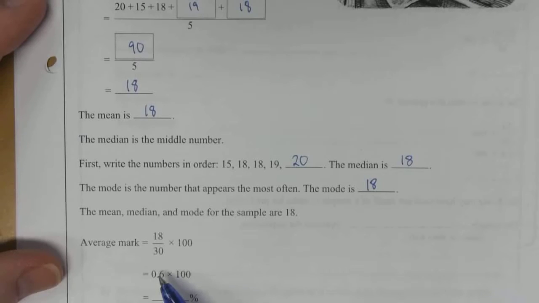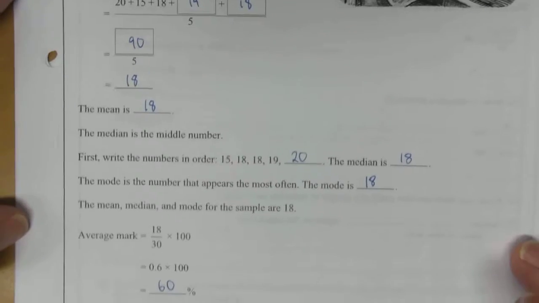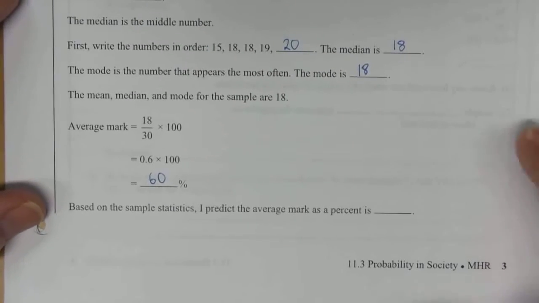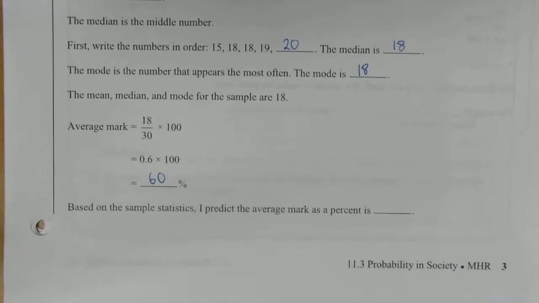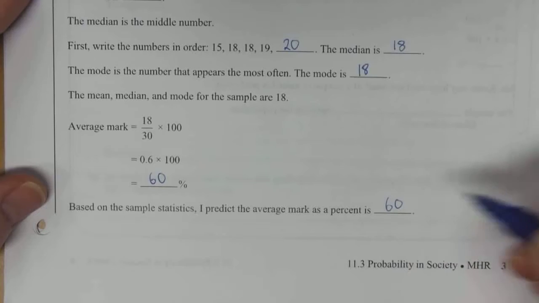Which, when you take that and calculate what the percentage is on the test, 18 out of 30, multiply it by 100, and you end up with 60%. So based on the mean, median, and the mode from those 5 tests, predicting an average mark of 60%.